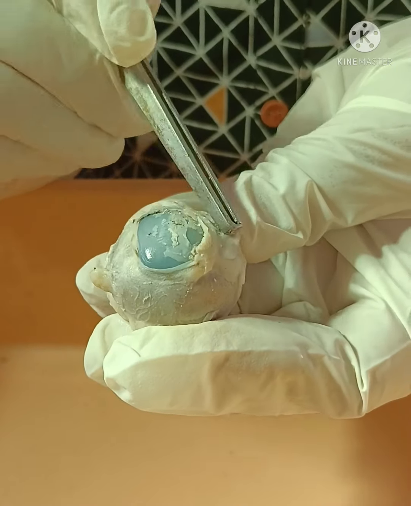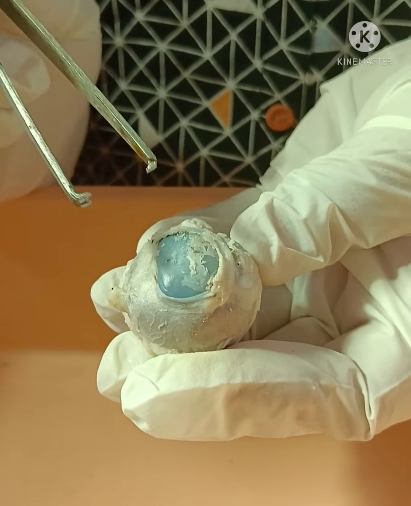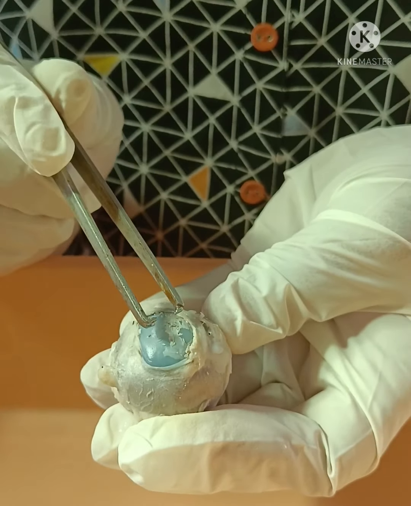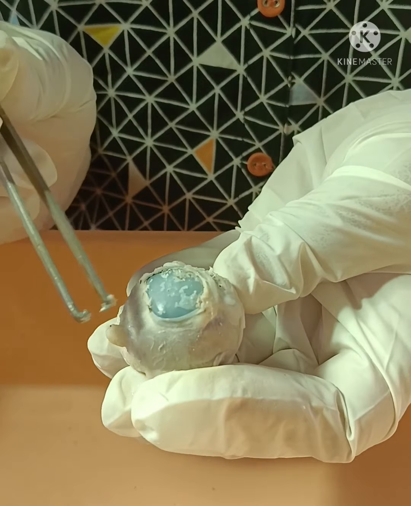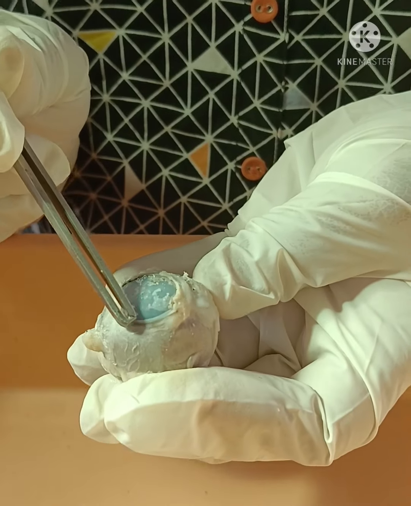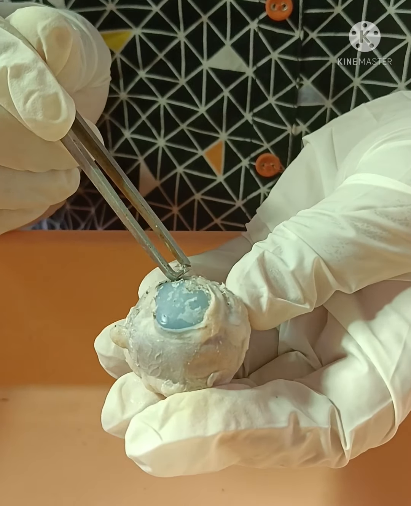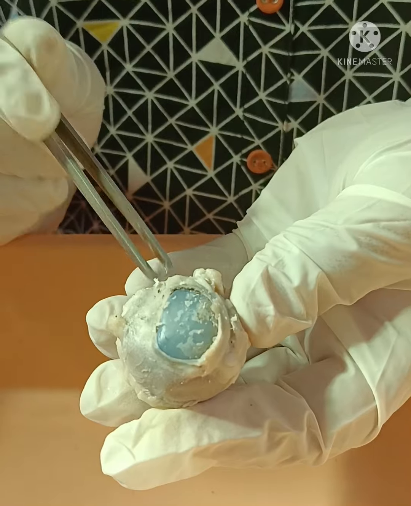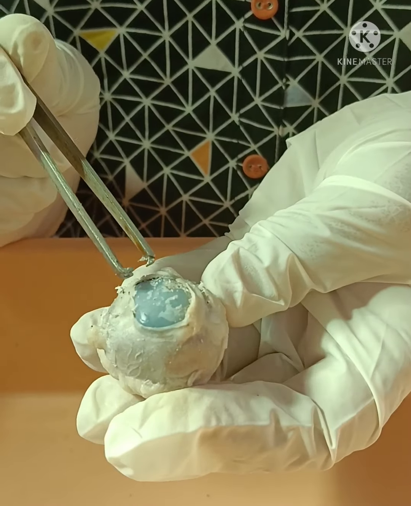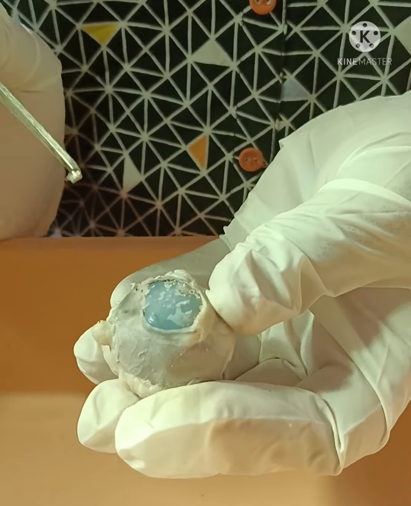Whereas the cornea is a very transparent, thin, avascular layer. This avascular layer is nourished from capillaries present at the sclerocorneal junction, which is known as the limbus, and from the aqueous humor and lacrimal fluid. So from these, nourishment takes place.